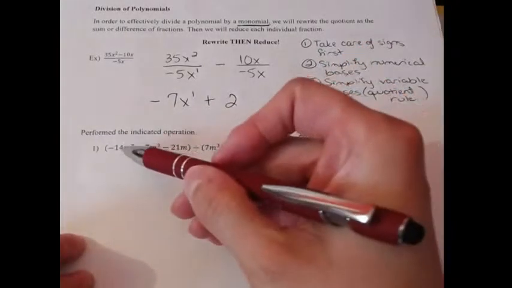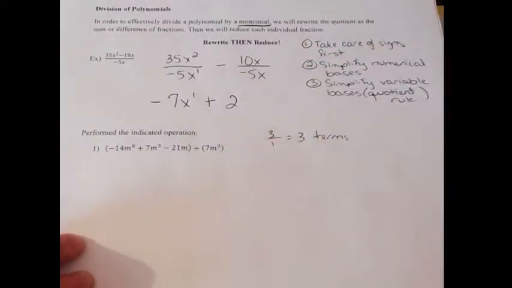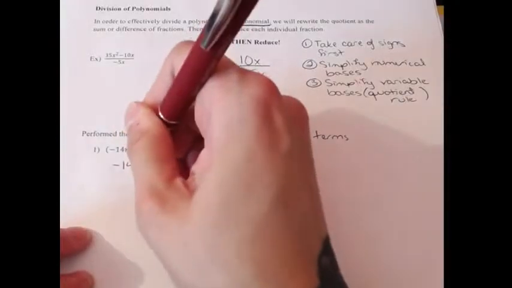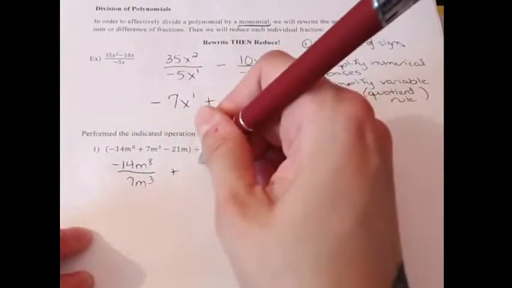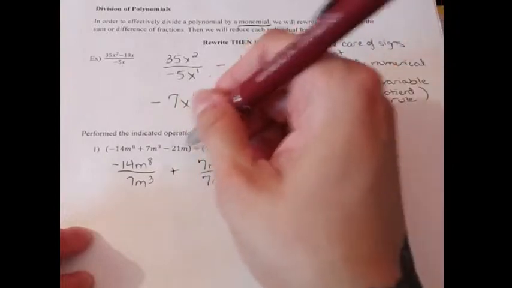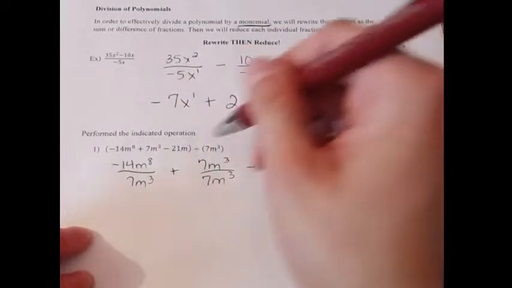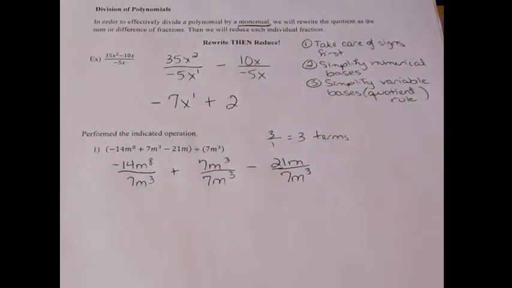Okay. We're going to take each term in my numerator and write them each over the monomial, the term in the denominator. Negative 14m to the 8th over 7m to the 3rd plus 7m to the 3rd over 7m to the 3rd minus 21m over 7m to the 3rd. Okay, that is our first step. Take each term in the numerator and write each of them over the term in the denominator, our monomial. Now we just get to apply all of our rules.